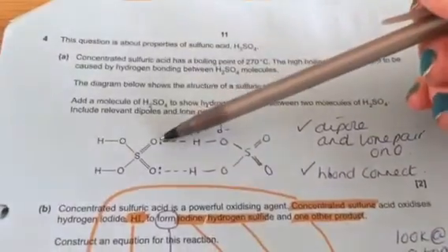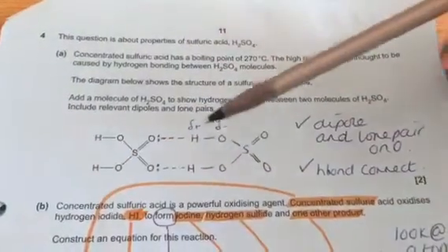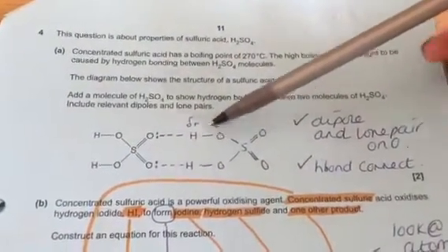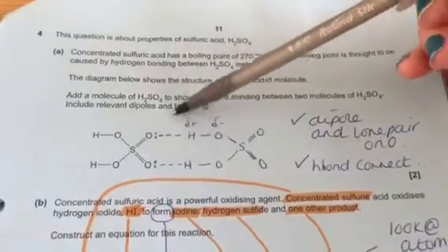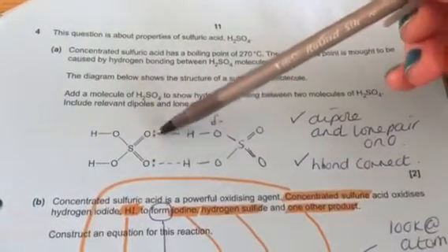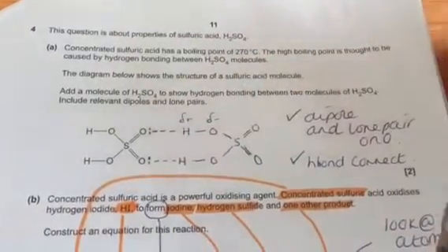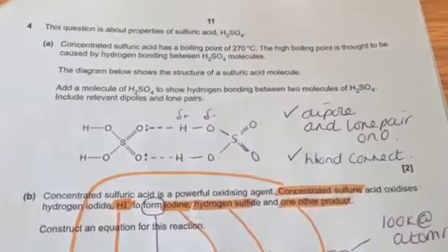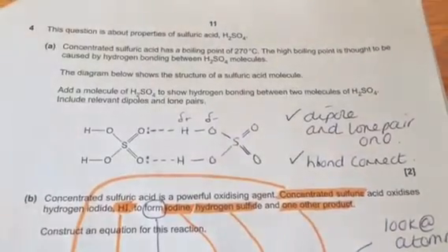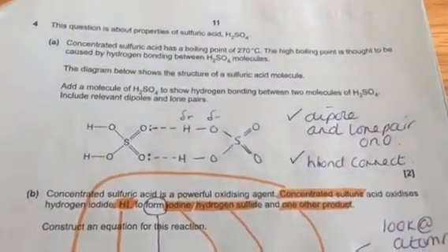The lone pairs of electrons on the oxygen, so here and here. A dipole between the oxygen and the hydrogen, so here and here, and then the third marking point is the dotted line between the lone pair and the hydrogen, so that connects them together with the hydrogen bonds. Sometimes worth 2 marks, sometimes worth 3 marks, but all 3 of those marking points are necessary even if it's only for 2 marks.